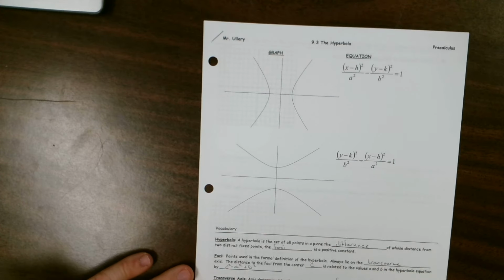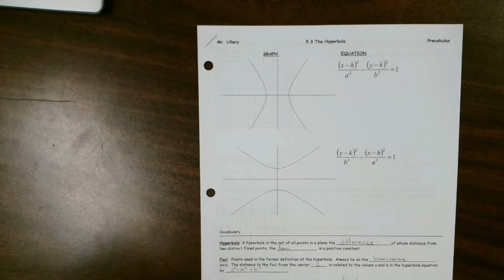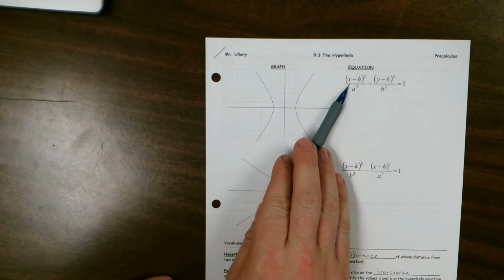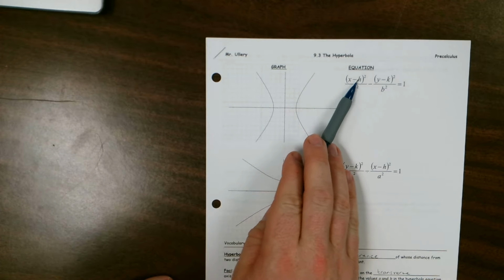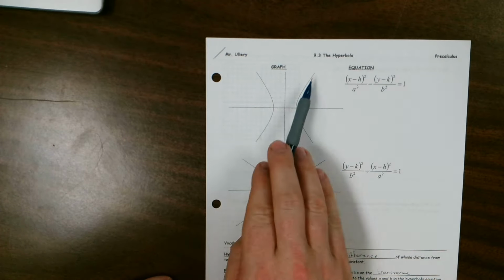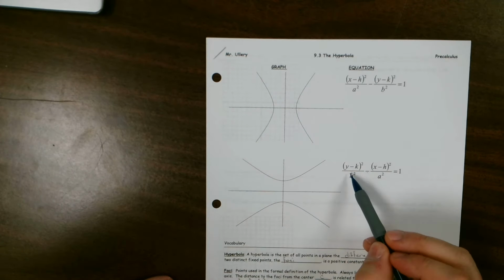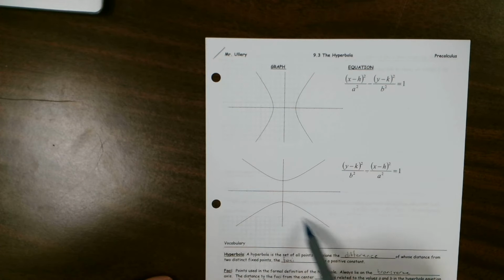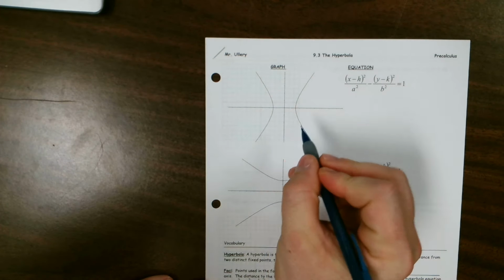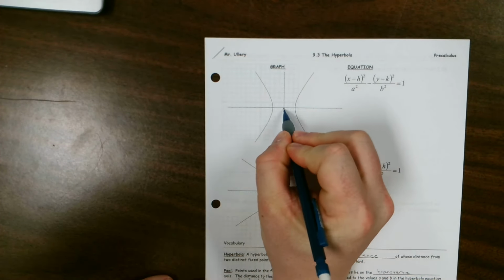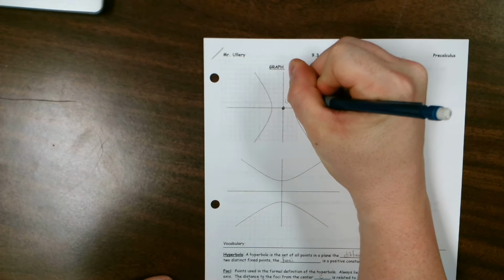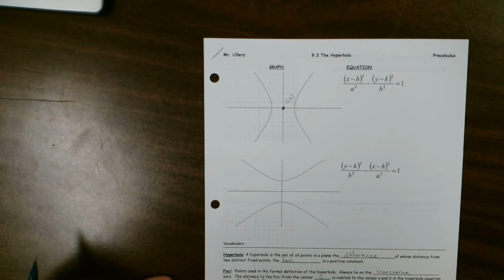So let's go back up to our picture of a hyperbola here and label the different pieces that we know. We look here, we see our x squared trinomial is positive, and we notice that we have a horizontal opening hyperbola, and down here we have a positive y squared trinomial, which gives us a vertically opening hyperbola. Well, the transverse axis goes right through the center of the hyperbola, which we will call h, k, just like with the ellipse and circle.